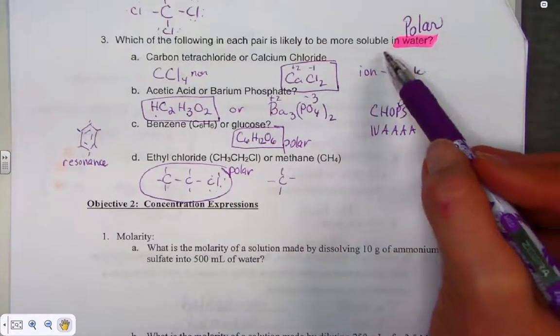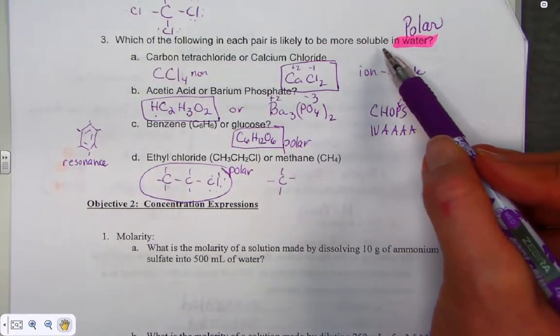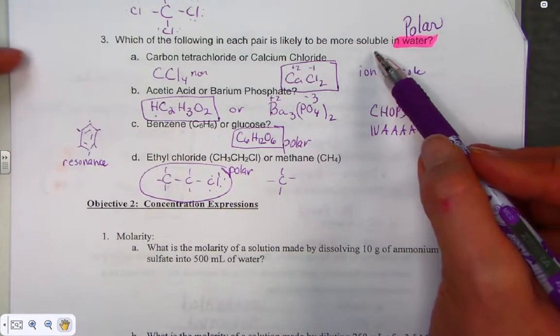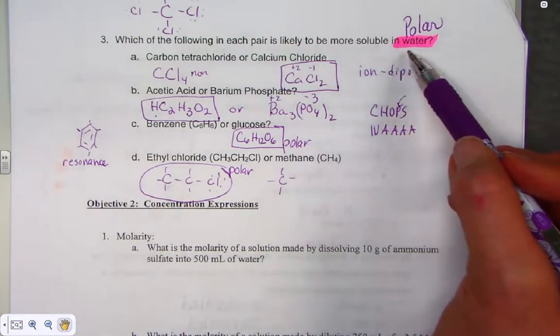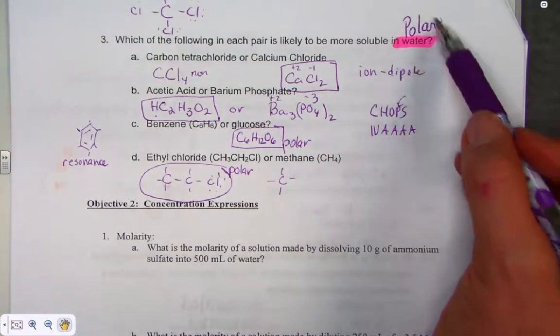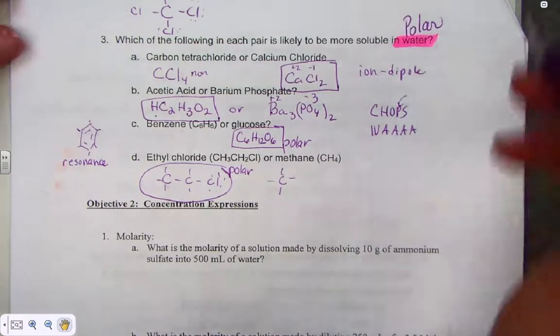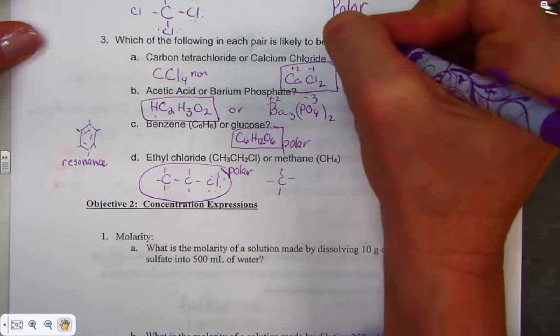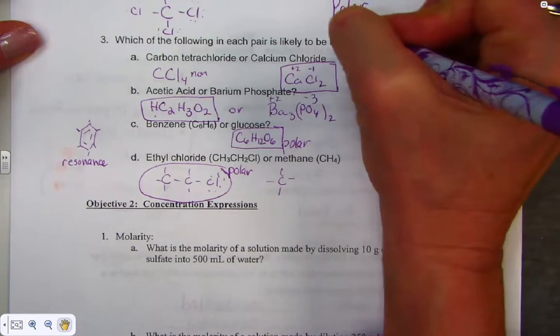Sometimes in the practice test or the real test, I might ask you which one is more soluble in benzene, a nonpolar solvent. This example, just be a careful reader, which one is going to be more soluble in water? That's a polar molecule. If you're looking for water solubility, find either a polar molecule or a water soluble salt.